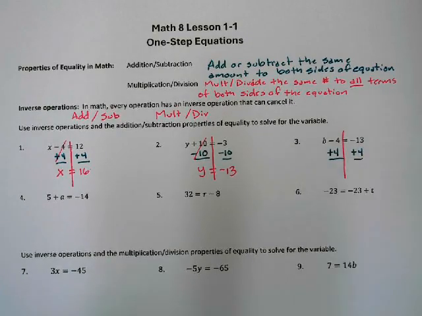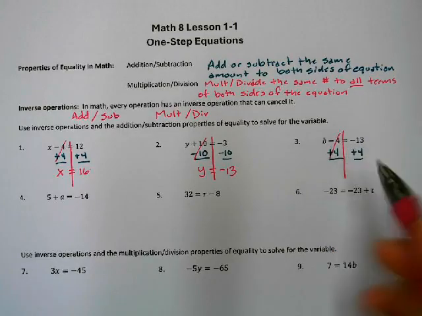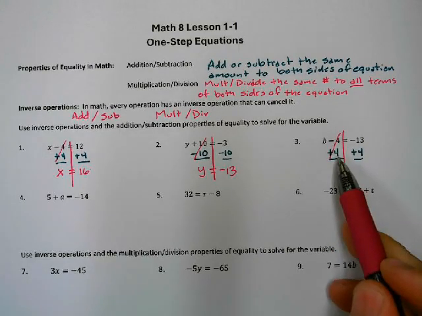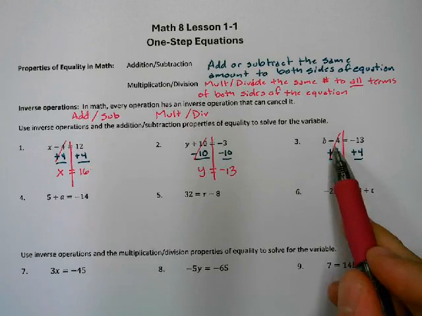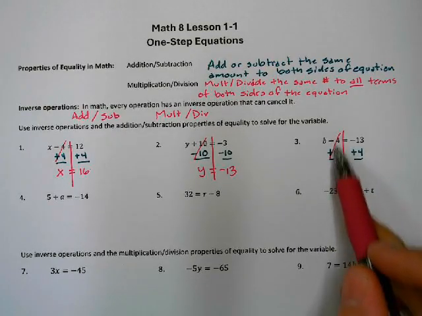That will cancel out the negative 4. Negative 4 plus 4 is 0. Double check that, because a lot of times, when you're not paying attention, instead of adding 4 to both sides, you'll subtract 4. And you're like, oh, I'm doing it great. I'm subtracting 4. But then double check, are you really canceling it out?